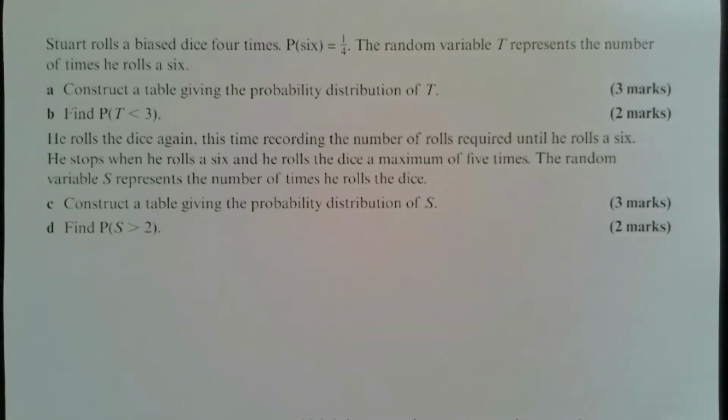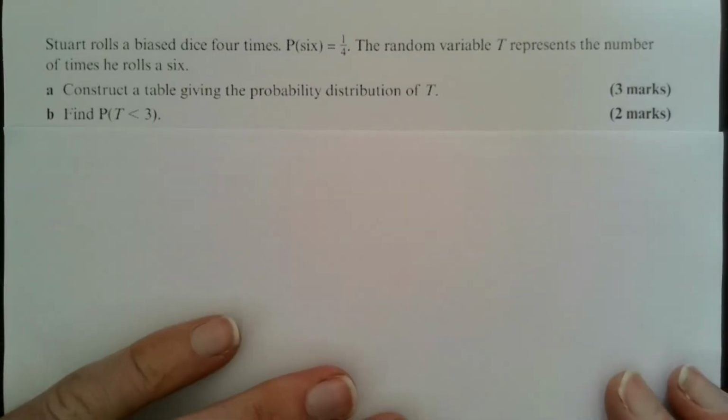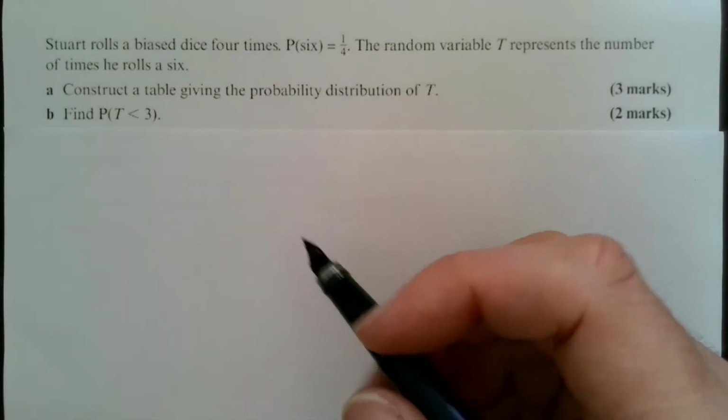Okay, here's the next question. This is what we're talking about as a binomial distribution anyway, so pause the video, have a really good go at this. You may need to take a fair bit of time to think about it. Right, I'll go through the first 2 parts first because it's kind of a 2-part question.